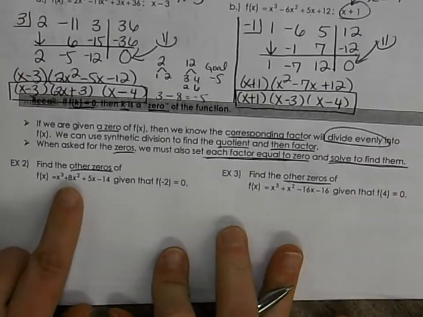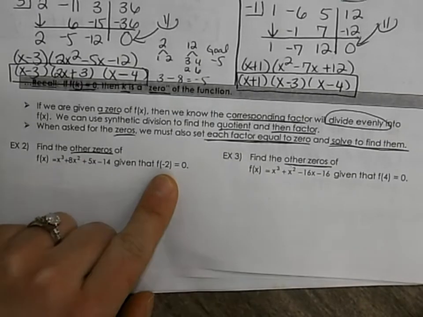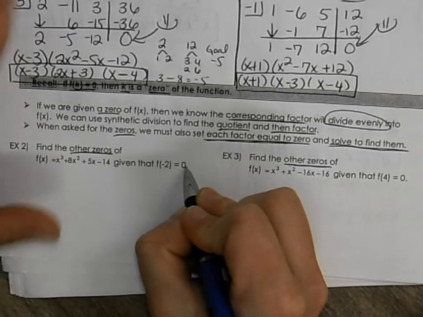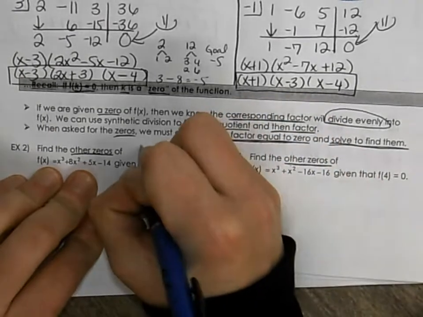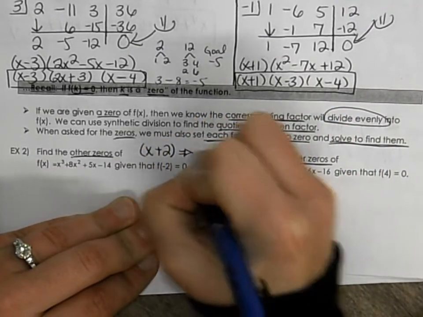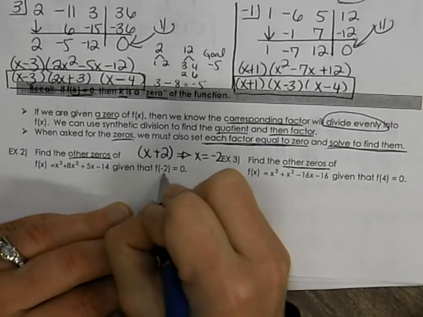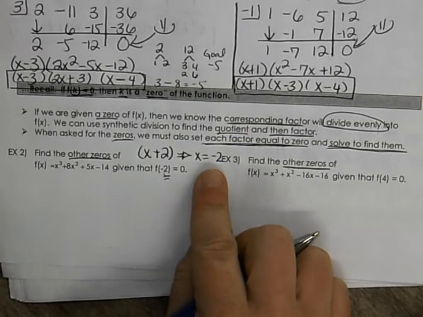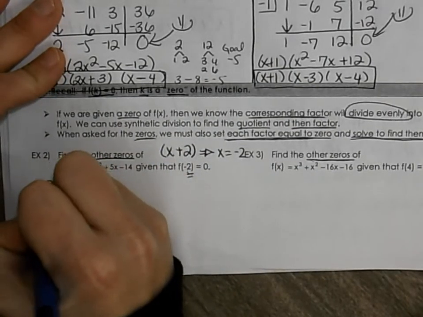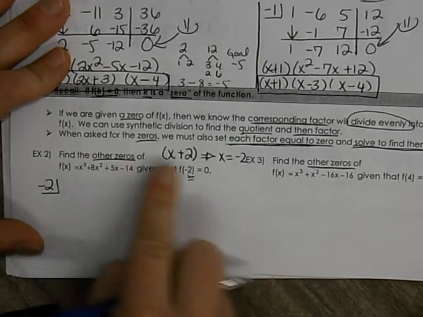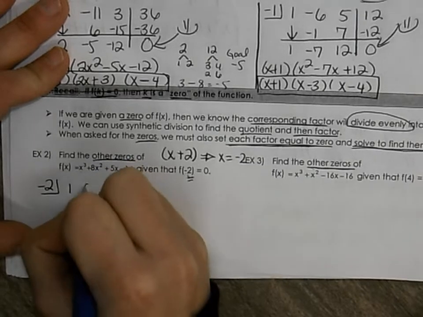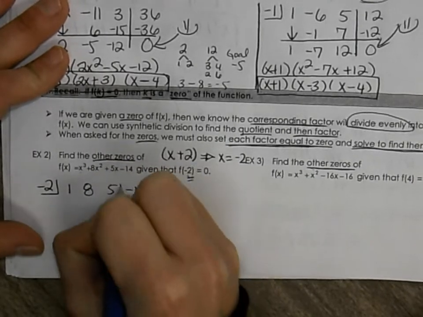So what this means is that I'm going to give you a 0. And in this case, we are told that f of -2 is equal to 0 given this function. That means that one of our parentheses was an x plus 2, and it produced an x equals -2. So that number inside tells us what value we are going to use for synthetic division. So I'm going to put -2 inside of the box, and I'm going to make sure that every single degree is represented, 3, 2, 1, 0. And I'm going to write 1, 8, 5, and -14.